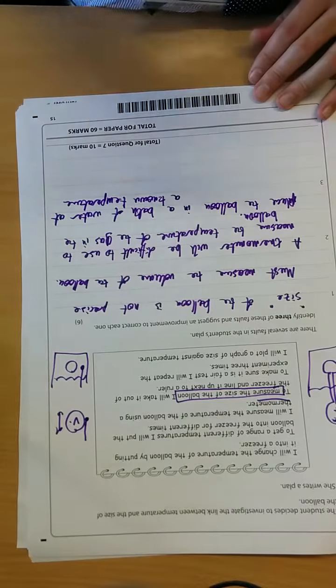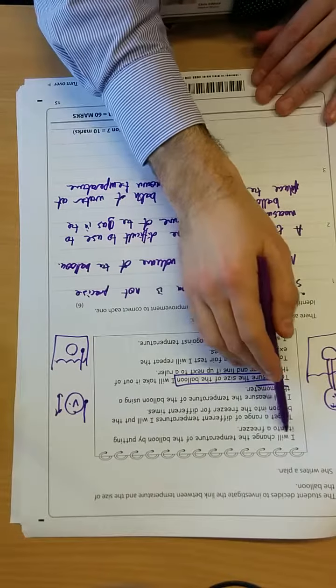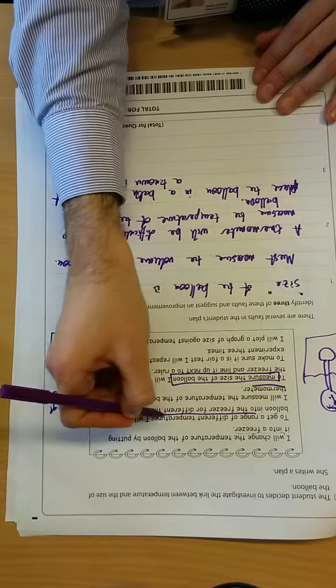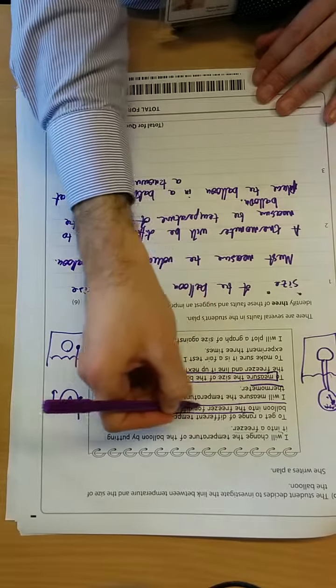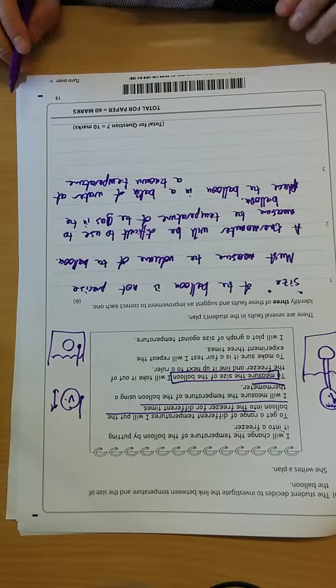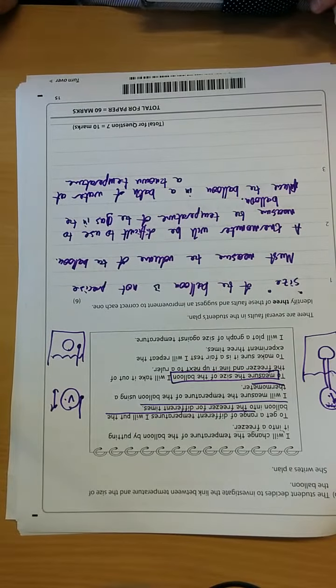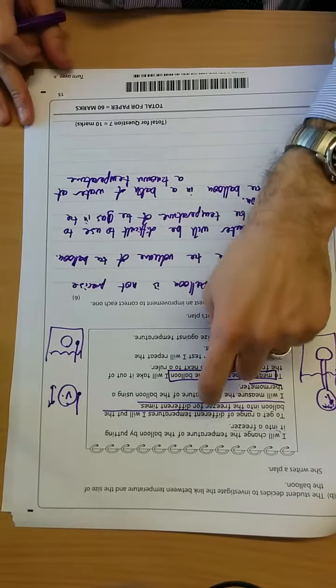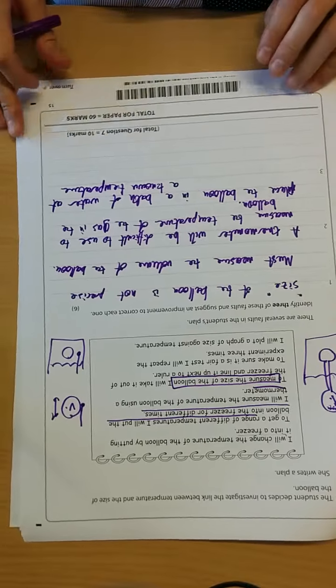Okay, and the third difficulty is, I think, that this isn't going to work very well either, is it? To get a range of different temperatures, I will put the balloon into a freezer for different times. The balloon will change temperature really quickly. This won't give you lots of different temperatures.